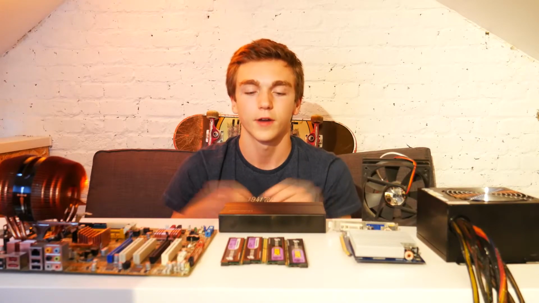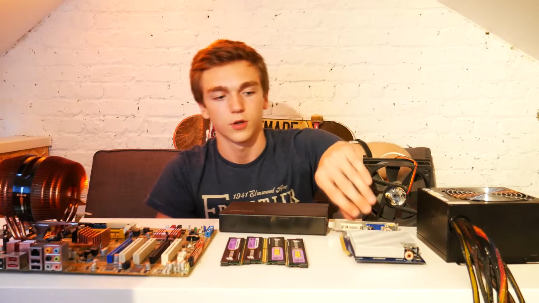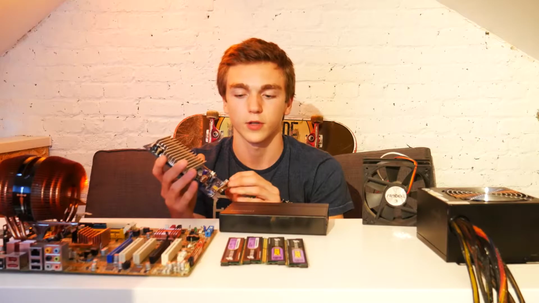Some fans are used to cool the server. And finally, some hard drives are required to store data. Sometimes you'll need a graphics card too, if the CPU or the motherboard doesn't have one. Now let's build everything in the computer's case.